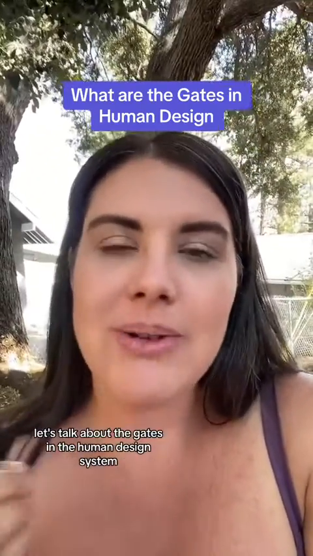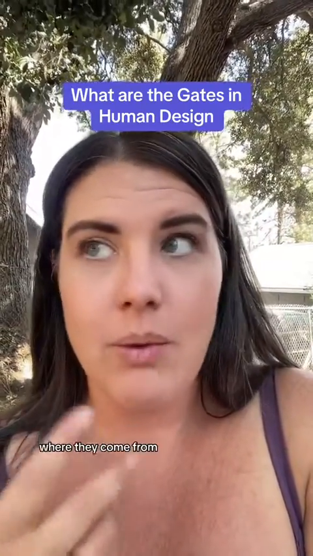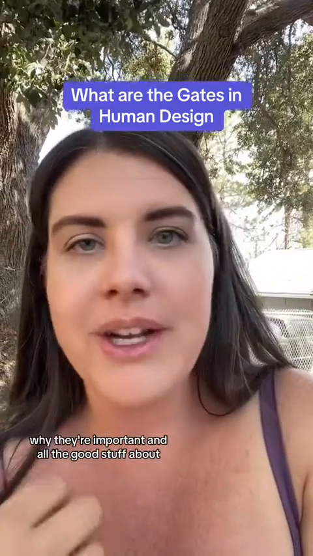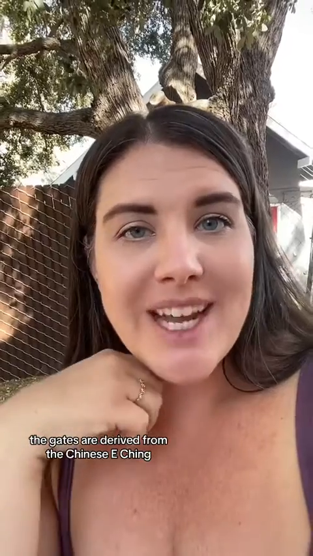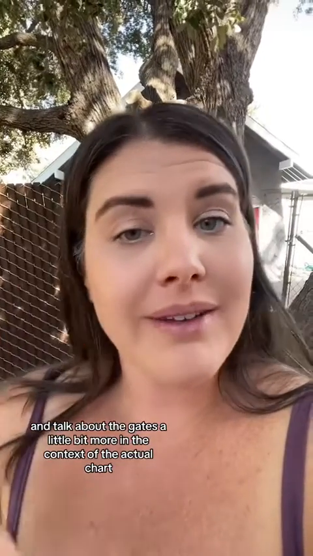Let's talk about the gates in the human design system, where they come from, why they're important, and all the good stuff about them. So in human design, the gates are derived from the Chinese I Ching, and they are deeply connected to our DNA and our genetics and how our genetics show up actually in this lifetime. There are 64 gates total, which go along with the 64 codons of the DNA. Like I said, they're all interconnected. So let's pull up a chart and talk about the gates a little bit more in the context of the actual chart.